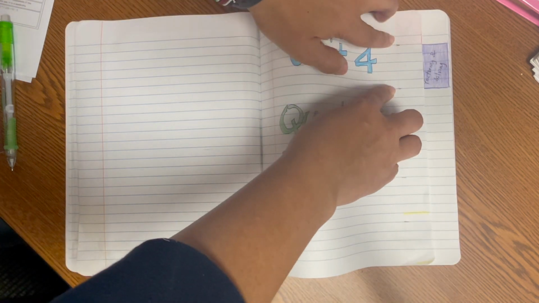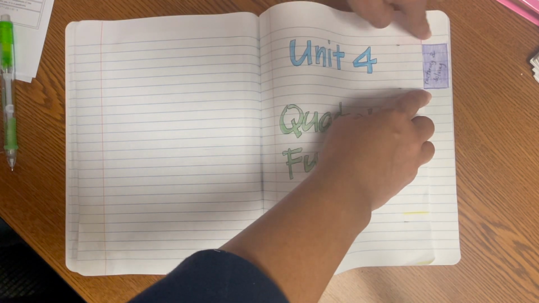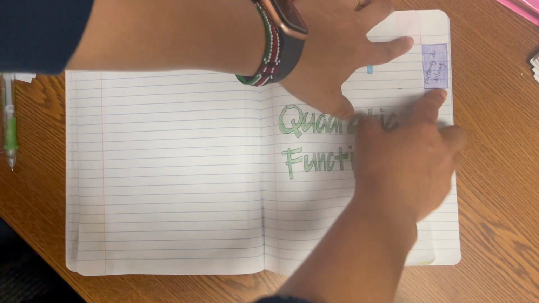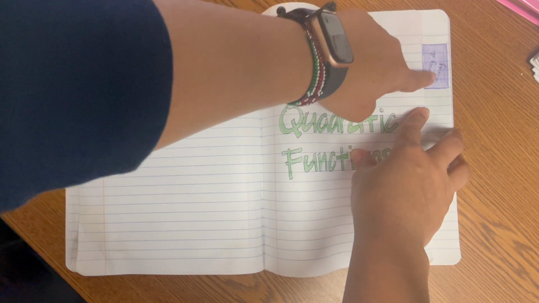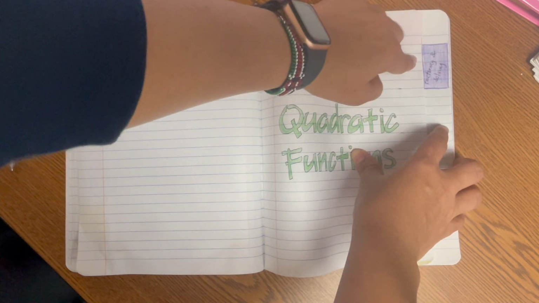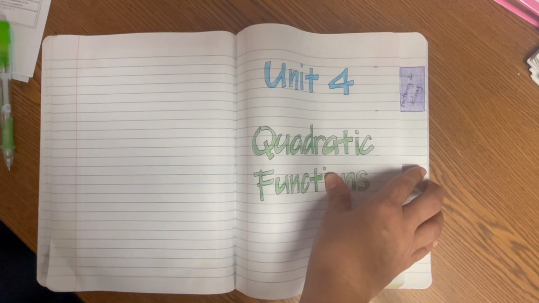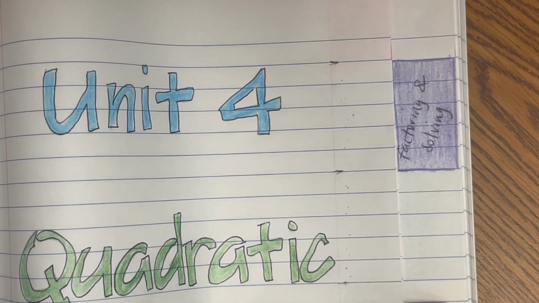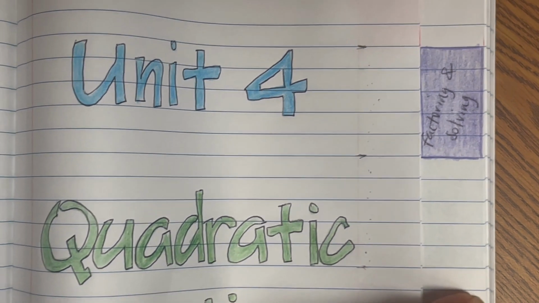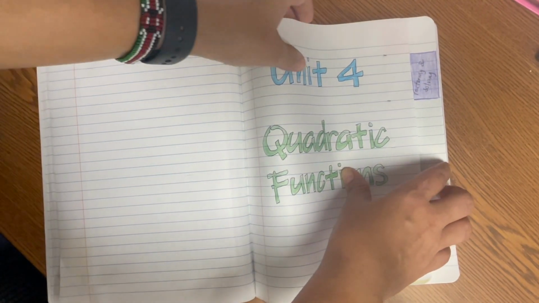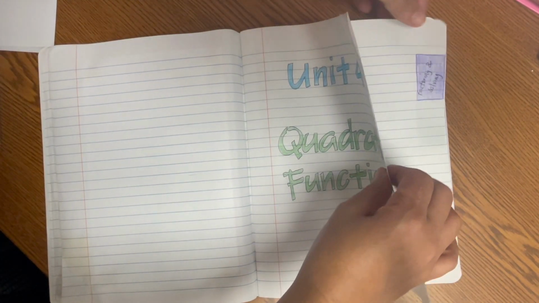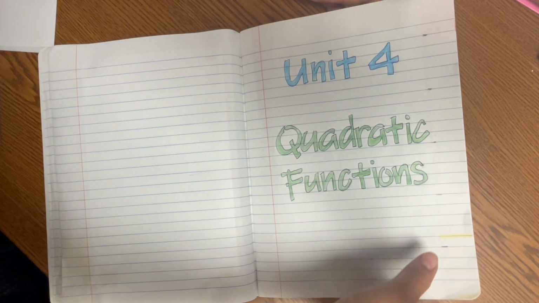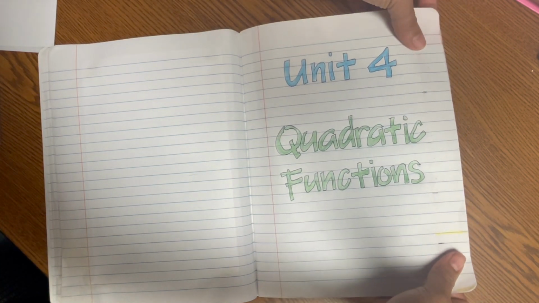And now your next space, you're going to put a line right here, a line right there. And this is going to be factoring and solving. Factoring and solving. All right. Once you've created the second tab, you're going to take that one that you just created, join it to your cover page. Now you have 3 pages there.